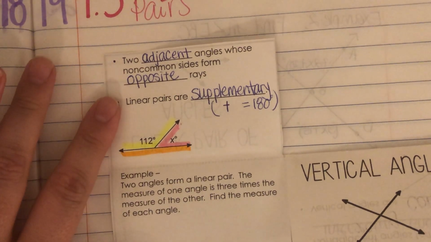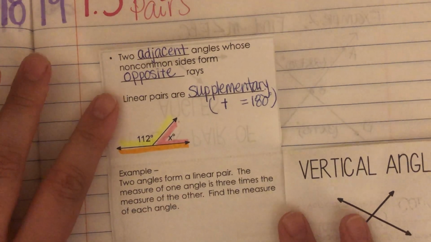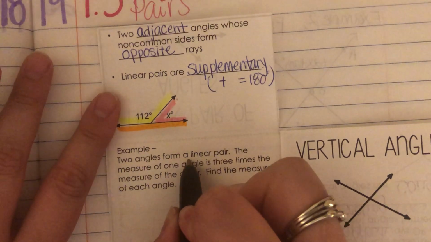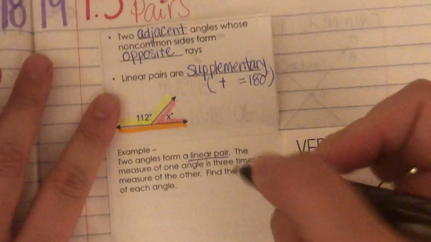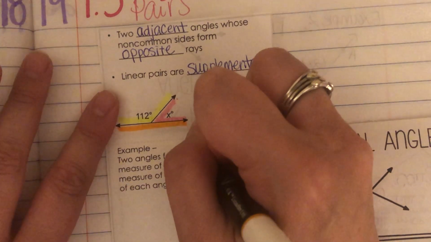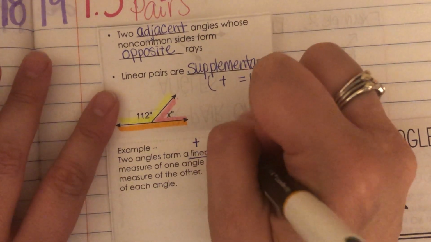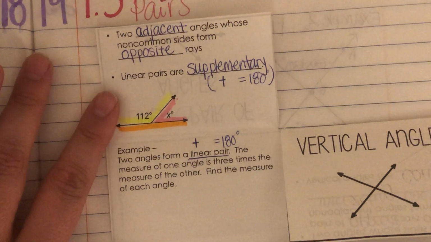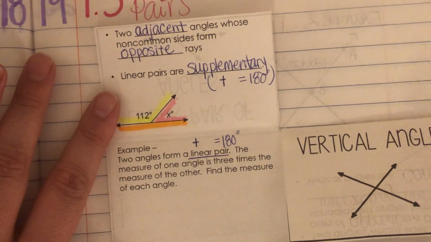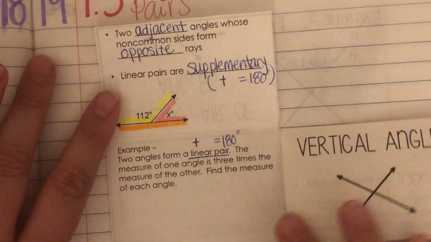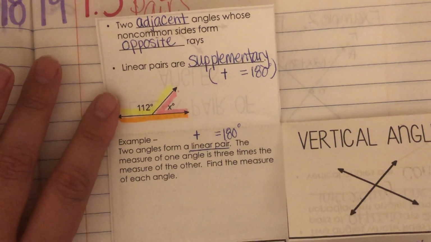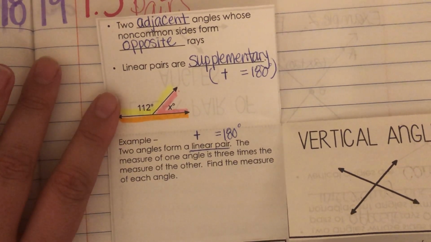Okay, so the example: two angles form a linear pair. What they want you to see is this word right here. And what you need to start thinking is, I know that I'm going to add these two angles together and they're going to equal 180 degrees. Linear pair, the two angles add together equal 180 degrees. The measure of one angle is 3 times the measure of the other. Find the measure of each angle.